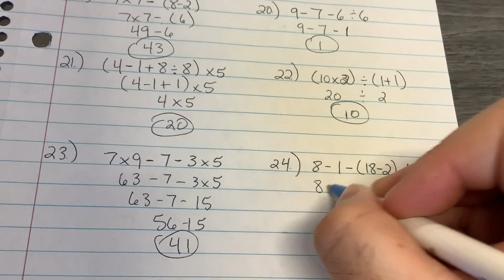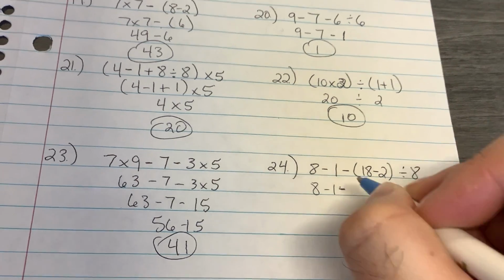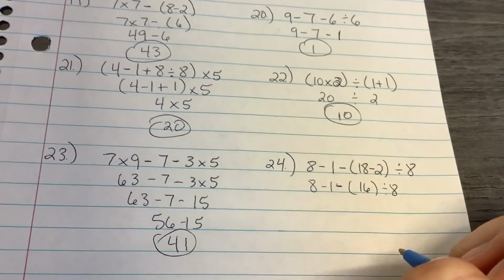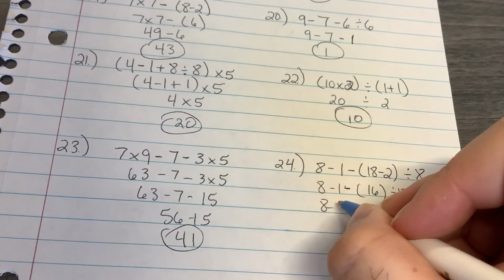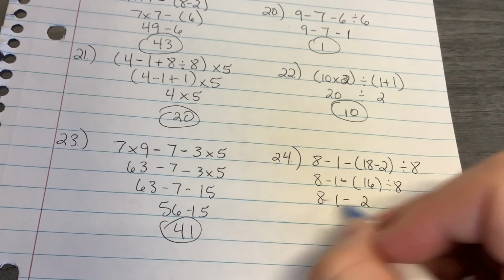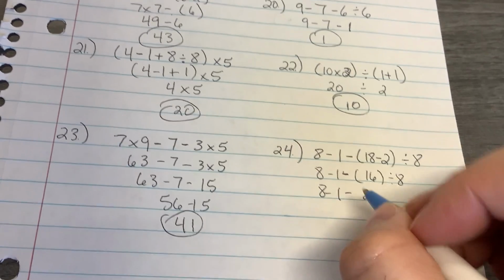Okay, here, I do the parentheses first. Okay, then we're going to do the division next. 16 divided by 8 is 2, and then go left to right. 8 minus 1 is 7, minus 2 is 5.